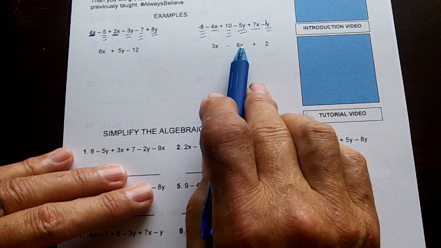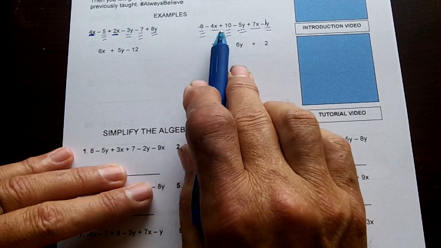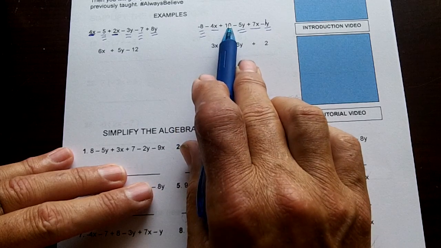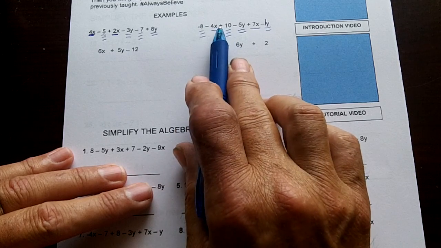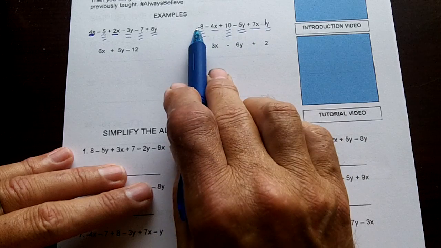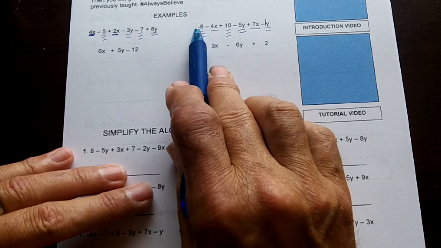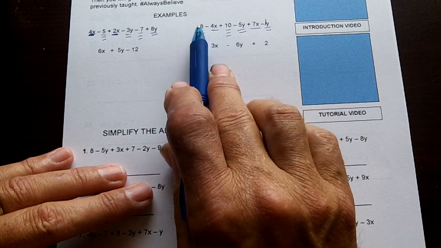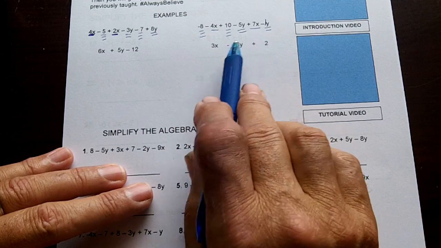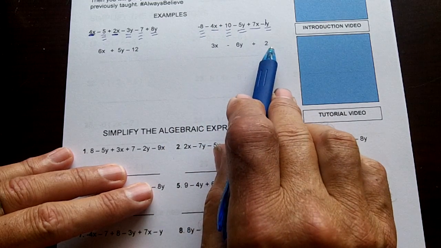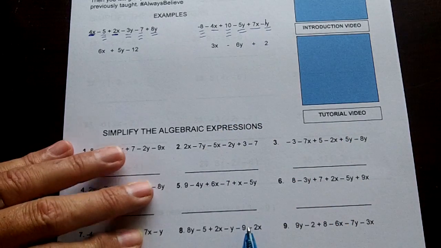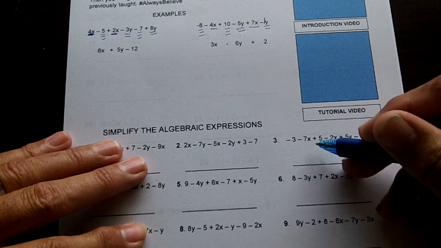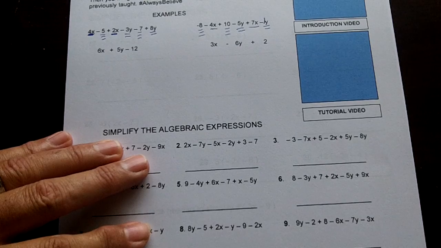That's all algebra is. Now then we're going to group our constants, which are 10 and 8's. We have more 10's than we do 8's. The sign in front of the 10 is plus. The 8 is shaded and the 10's open, so we won't add, we'll subtract. And remember, you take the small away from the big. So 8 away from 10 is 2. So our final answer would be 3x minus 6y plus 2. Let's go down here. I'll do number 3 and 6 with you.